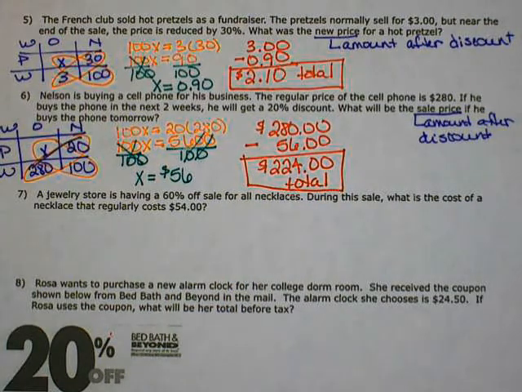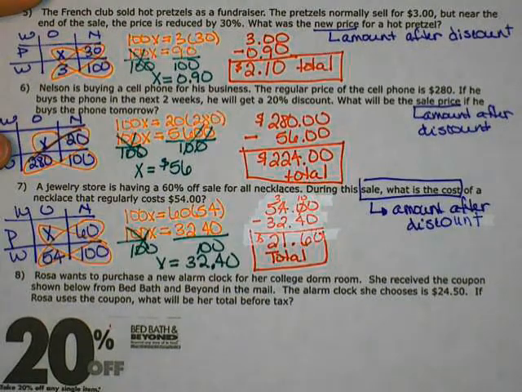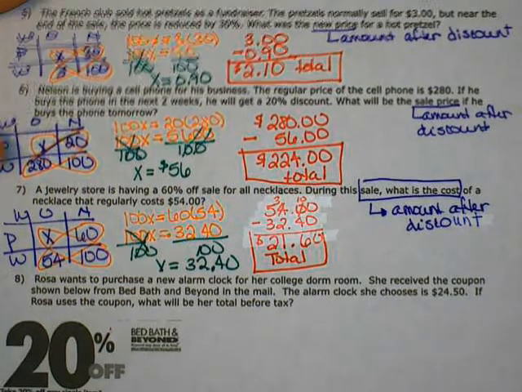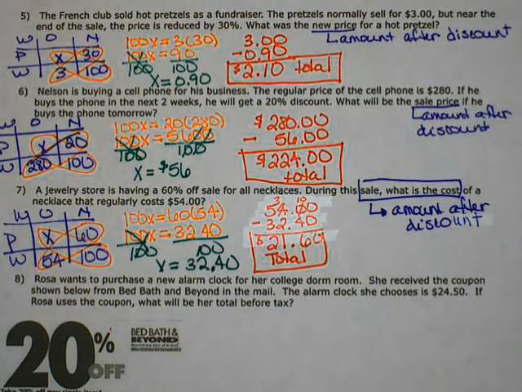See if you can do number 7 on your own. Did you get that it was $21.60? Take a moment to make sure you have down all the steps.